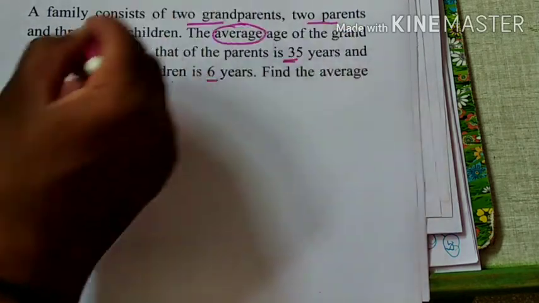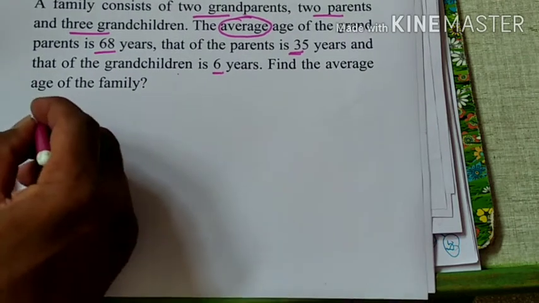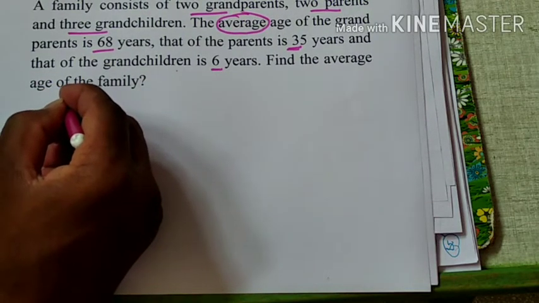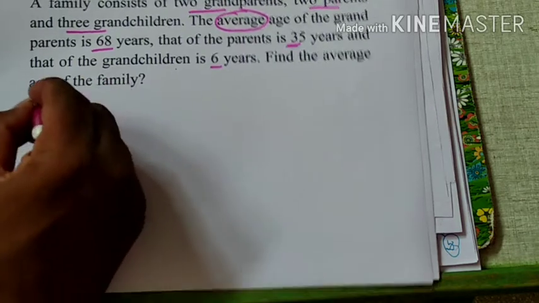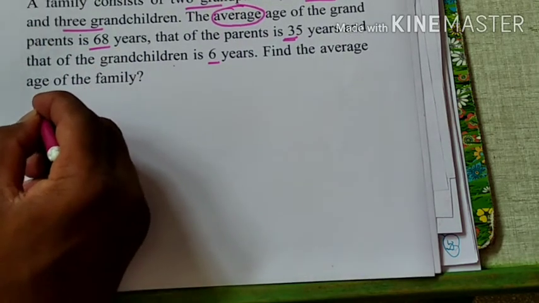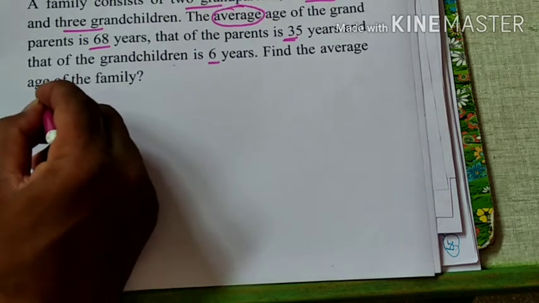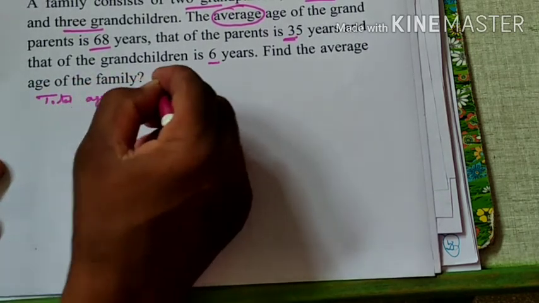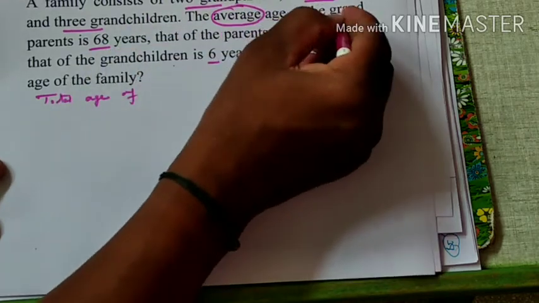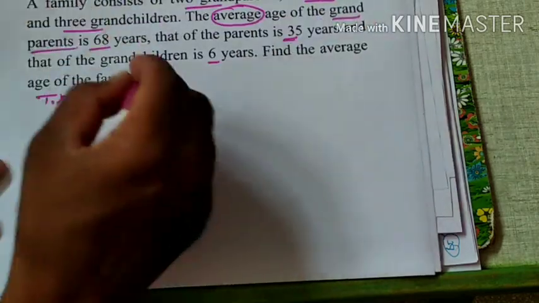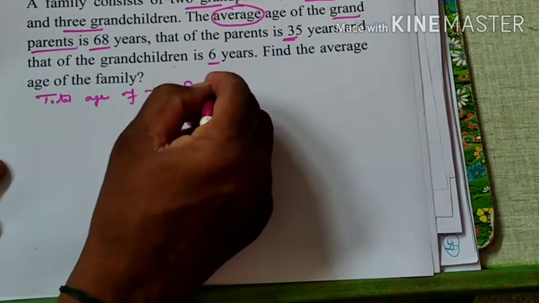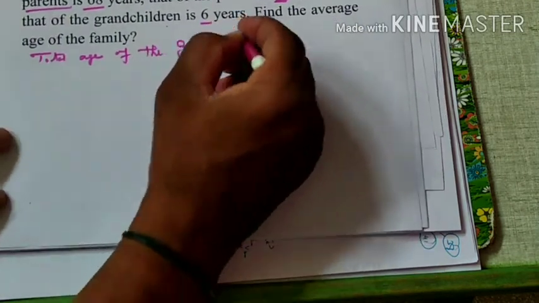They have given the average age of the grandparents, not the total age. Now they have given the average, and from that we are going to find the total. First, the total age of the grandparents.